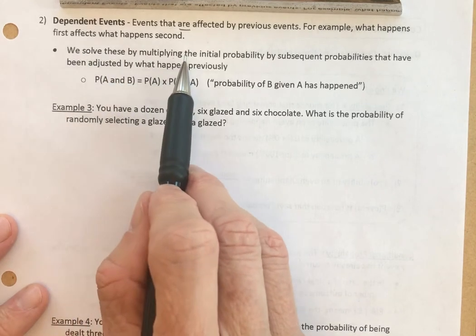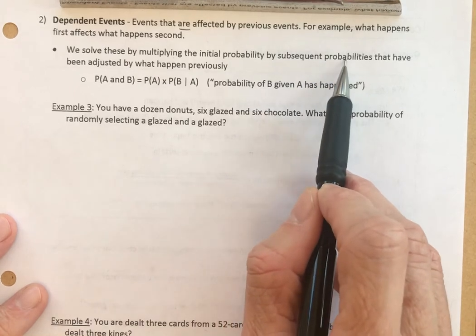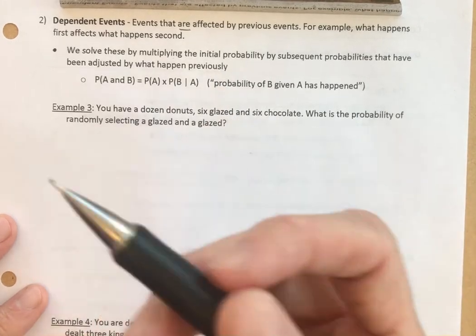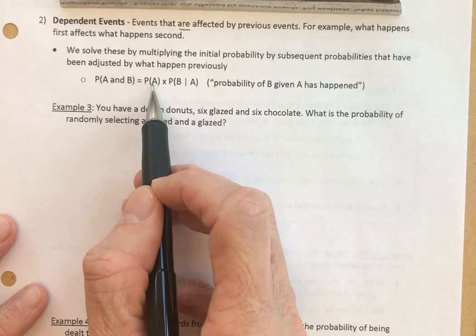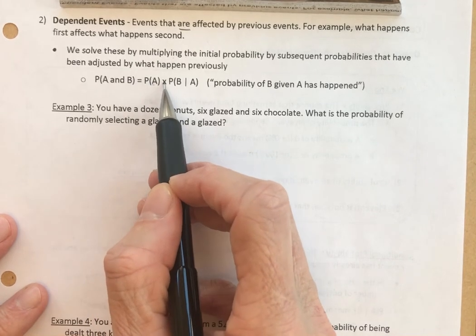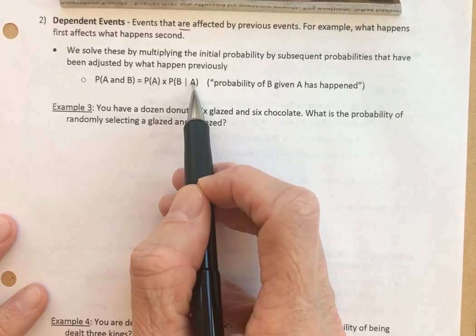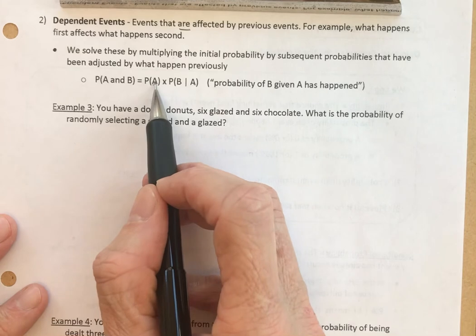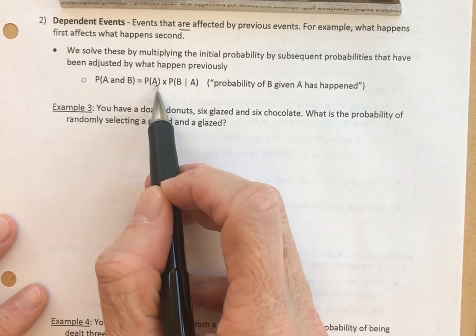So we solve these by multiplying the initial one, the first one, by subsequent probabilities that have been adjusted by what happened previously. With 2, probability of A and then B, we find the probability of A and we multiply that by the probability of B given that A took place, given what happened in A. So we're going to have an effect here that says you did something here that means that this probability has changed based upon what you did here.